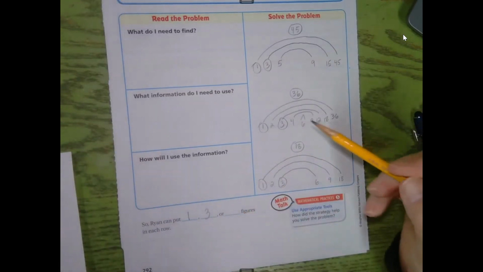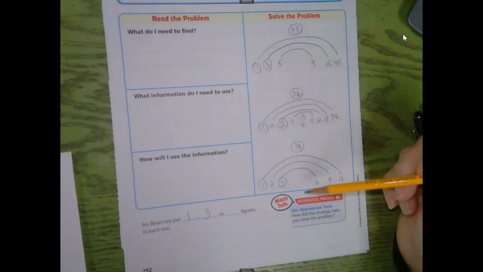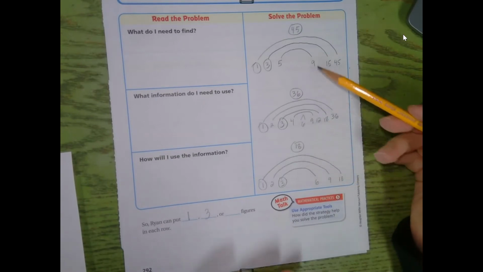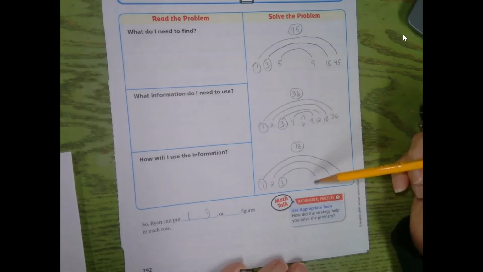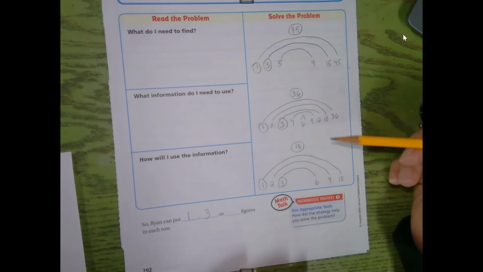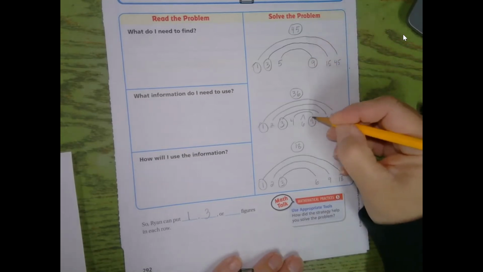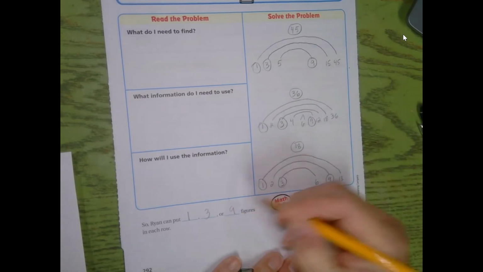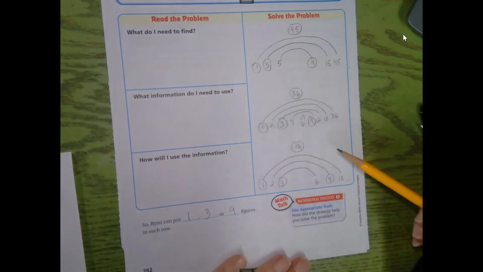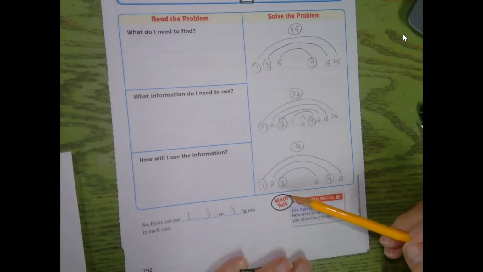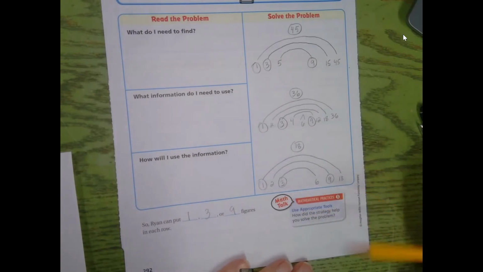All right, 4, no. 5, no. 6, no. 7, we don't have any 7s or 8s. How about 9? I see a 9 there. So we can have common factors of 1, 3, and 9.